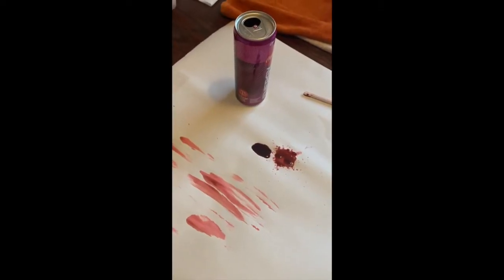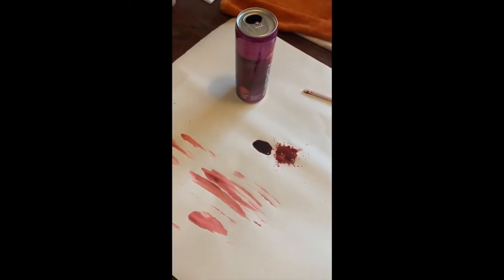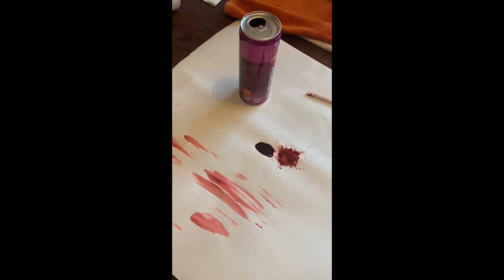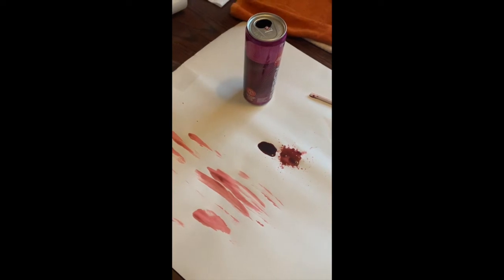Okay, and then the last type of stain that we see is going to be a void pattern. The void pattern is where the pathway of blood is blocked or obstructed by some object.